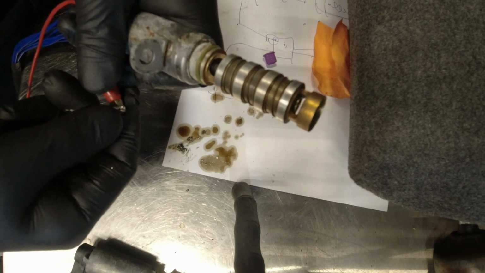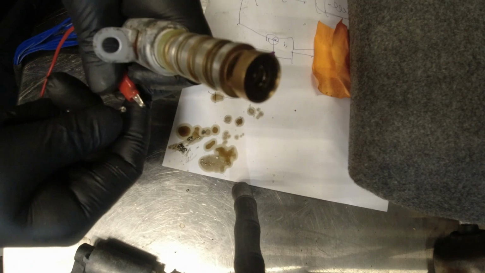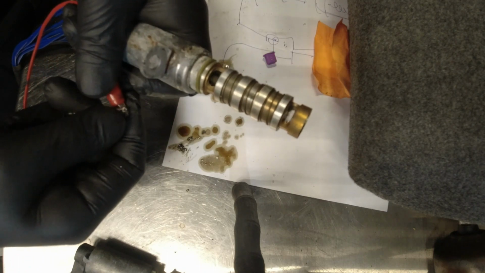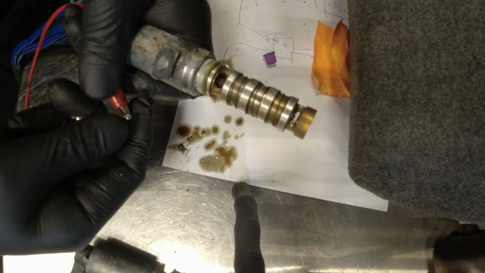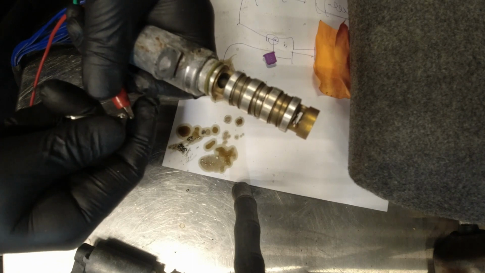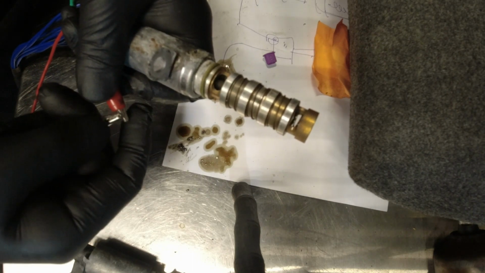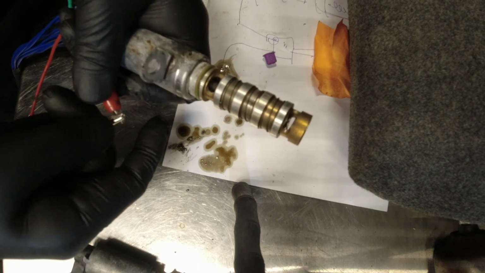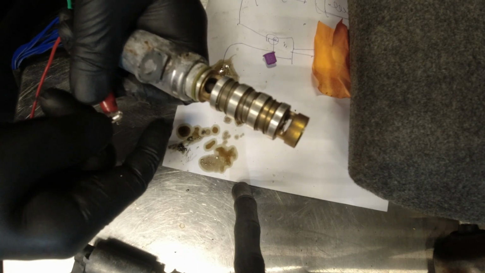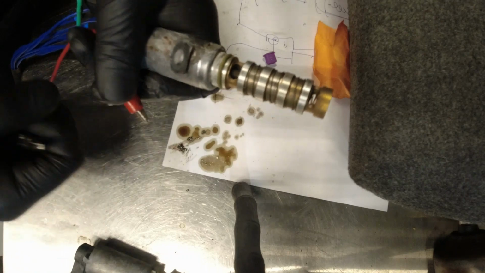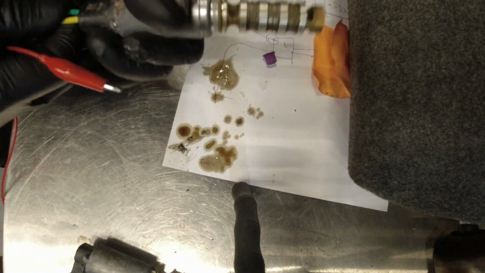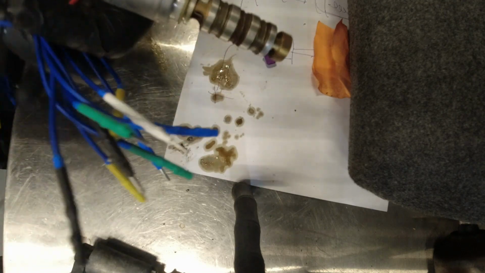The sound is the same as the exhaust. Okay, so now let's install these back on the valves and let's monitor our data again.